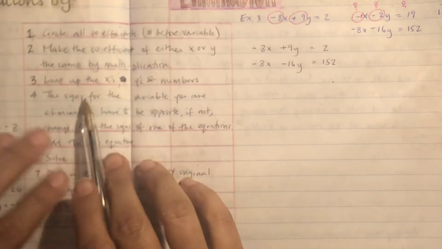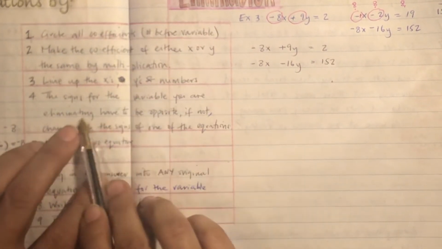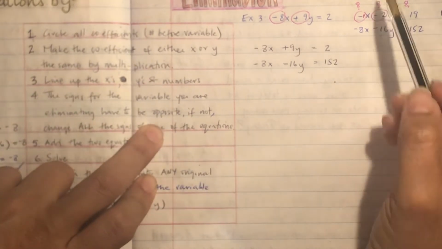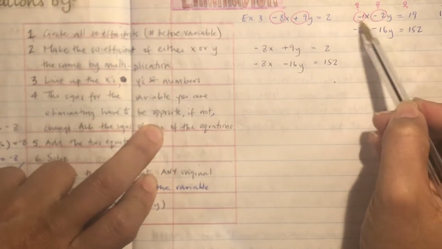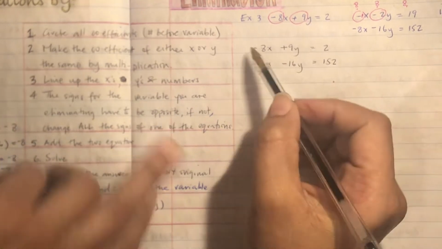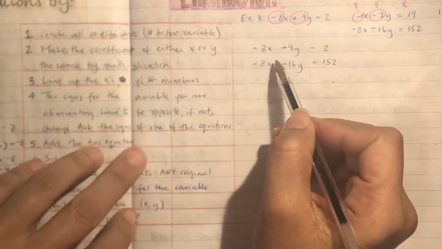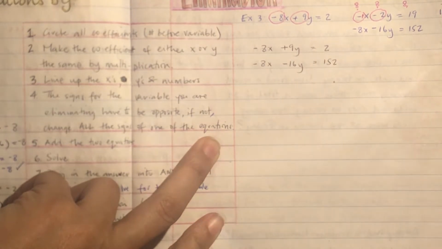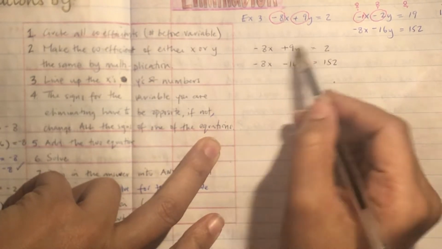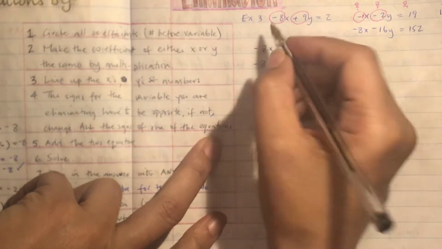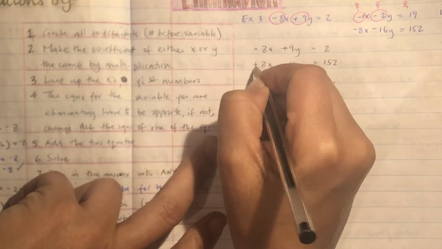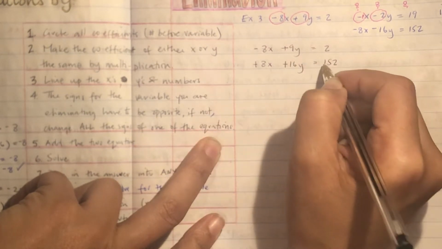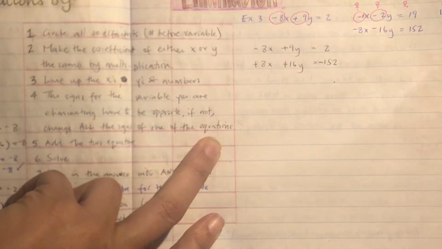The signs for the variable you eliminated have to be opposite. So remember, I multiplied this, I was trying to get rid of x, so I was making them the same. They have to be opposite to each other. So if not, change all the signs of one of the equations. Doesn't matter which one. The first time I changed the first one, so now I'm going to change the second one. Doesn't matter, as long as I change all. So negative is going to change to positive, negative to positive, positive to negative.